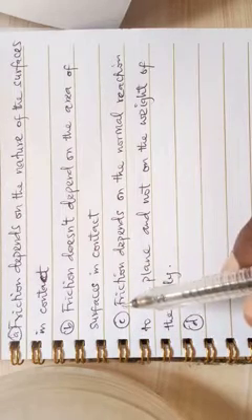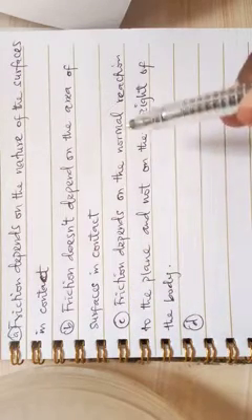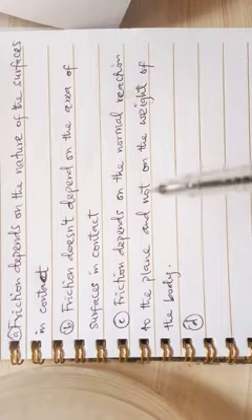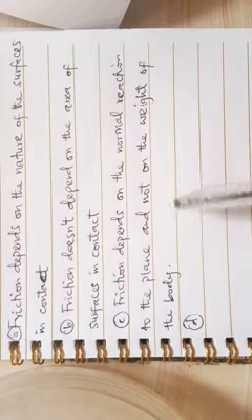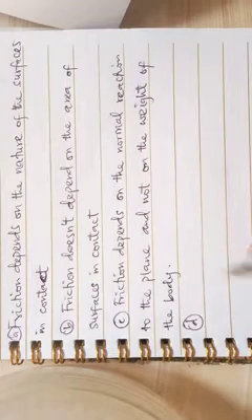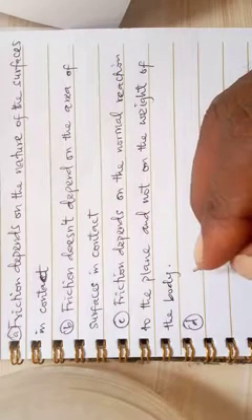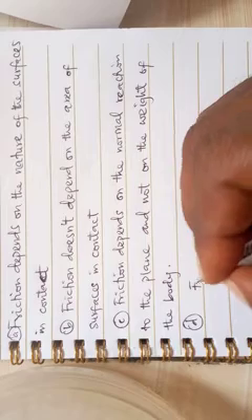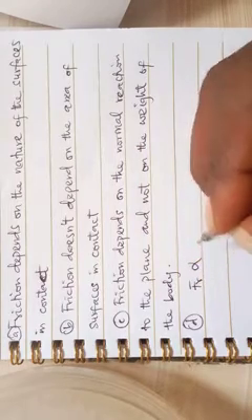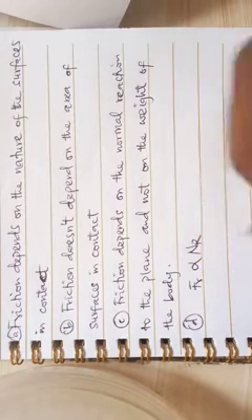The third one is that friction depends on the normal reaction to the plane and not on the weight of the body. You need to understand that. And the fourth law is that friction varies directly as the normal reaction acting on the body. Mathematically, friction varies directly as the normal reaction.